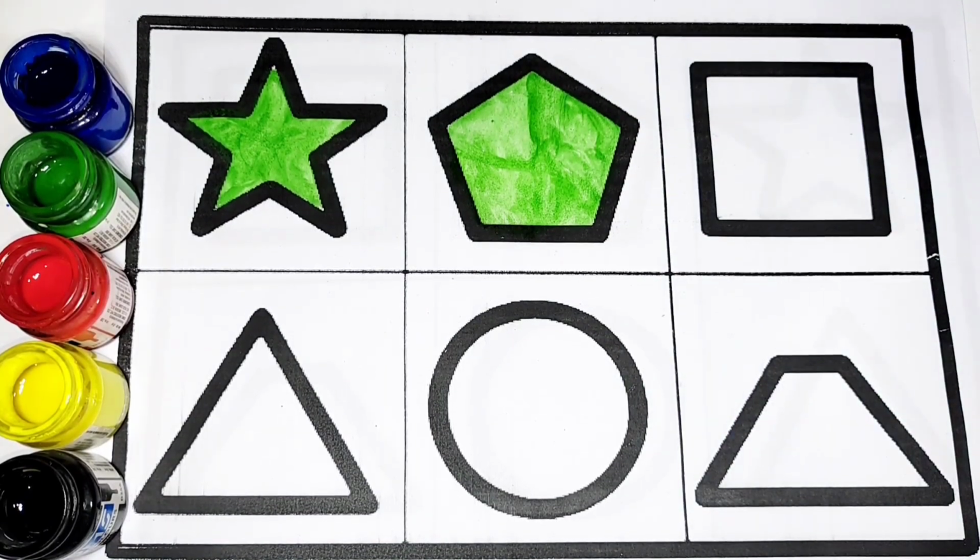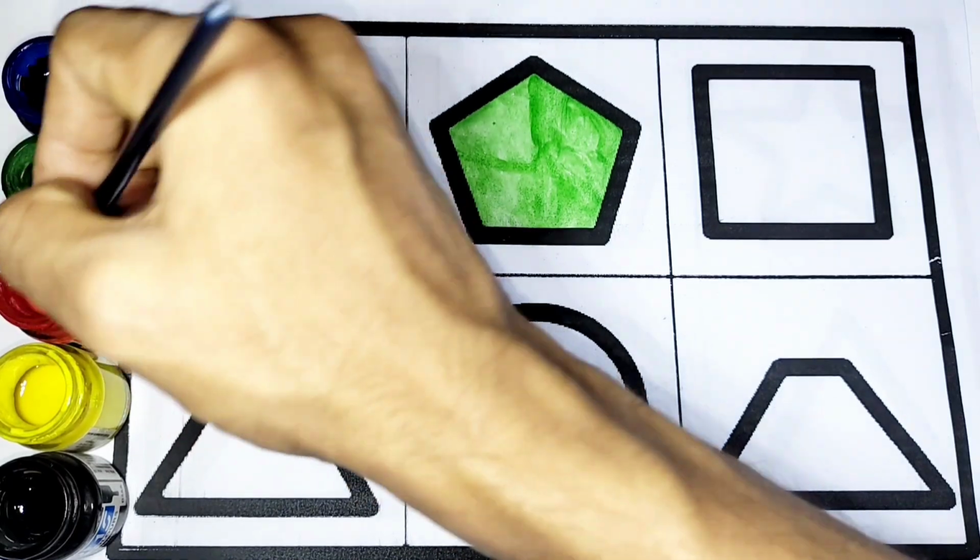Kids, the next one is square. Now we are using the color of red.